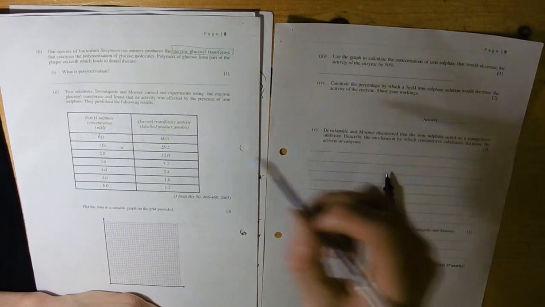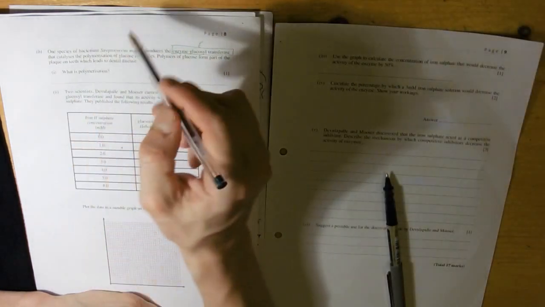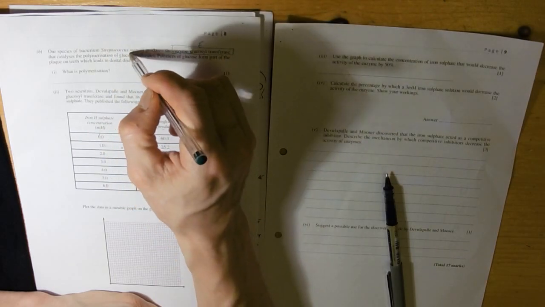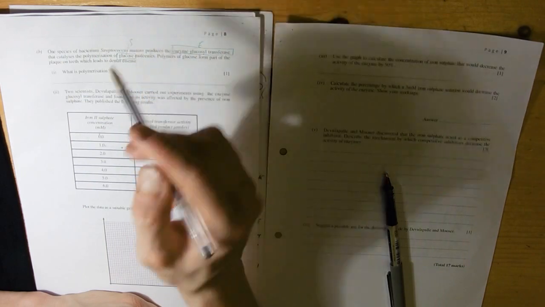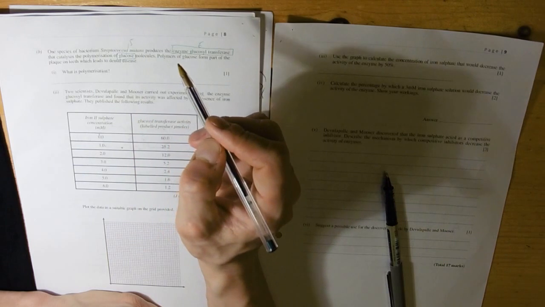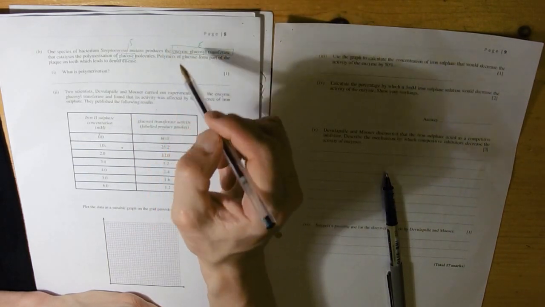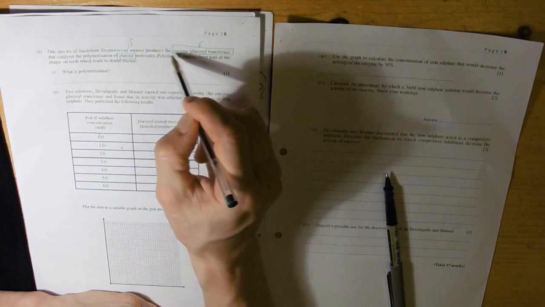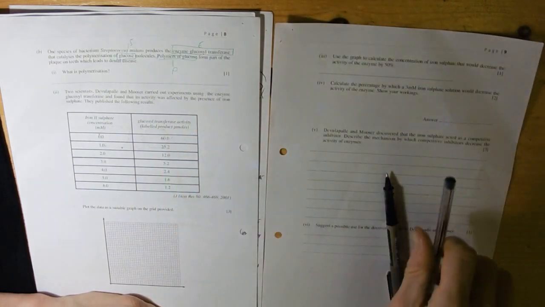Where's our substrate? And there we are, that's glucose. That's our substrate. So in any sort of enzyme question, it's always good to identify the substrate, the enzyme, and the products. And the products, polymers of glucose, there we are, so that's our product.